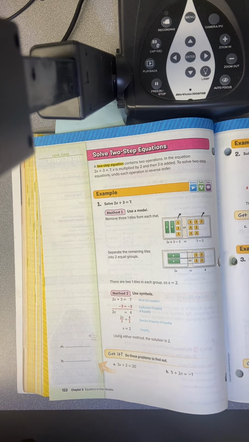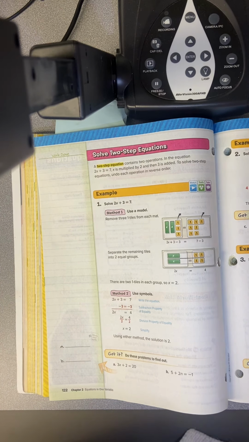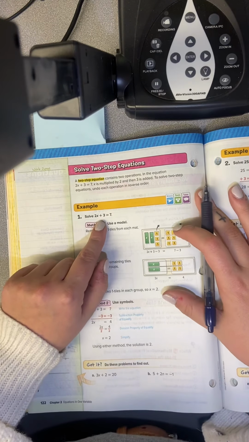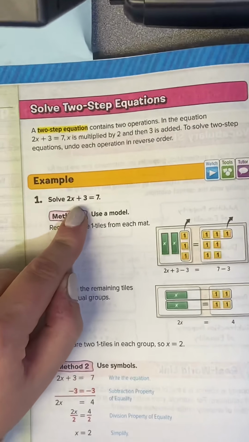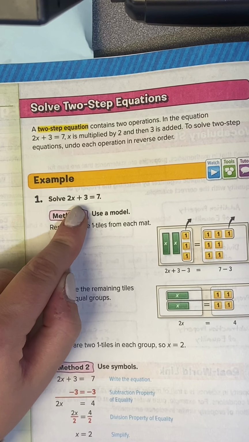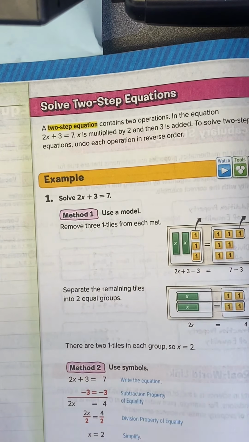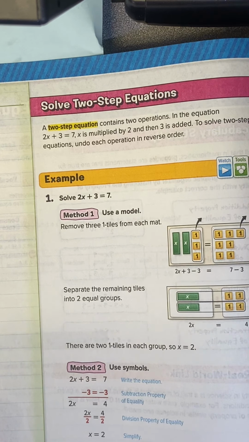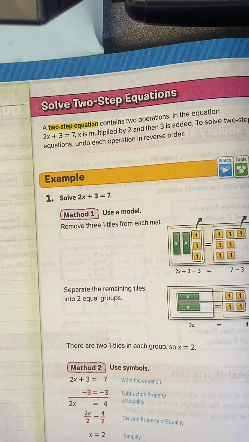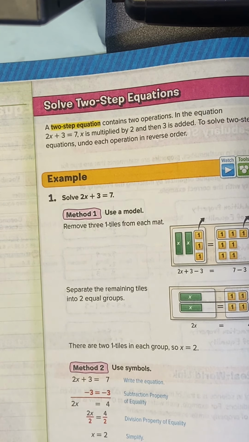Now, a two-step equation contains two operations. In the equation, for example, we're going to use this one here, 2x plus 3 equals 7. X is multiplied by 2, and then 3 is added. To solve two-step equations, undo each operation in reverse order.